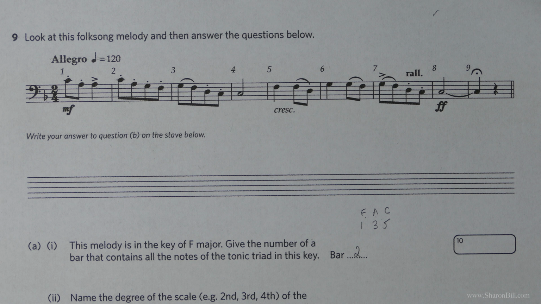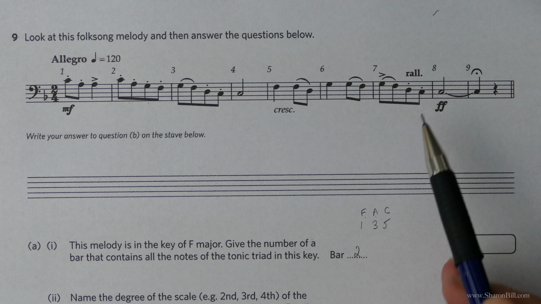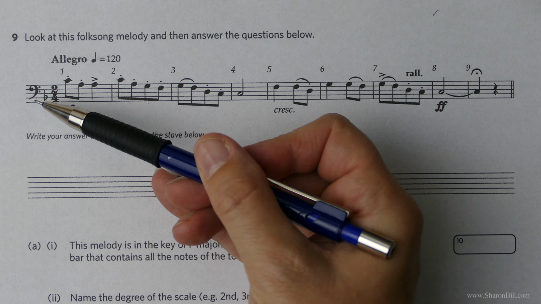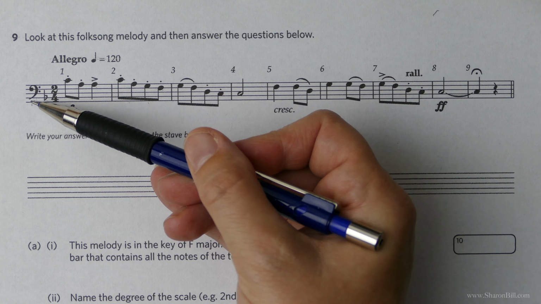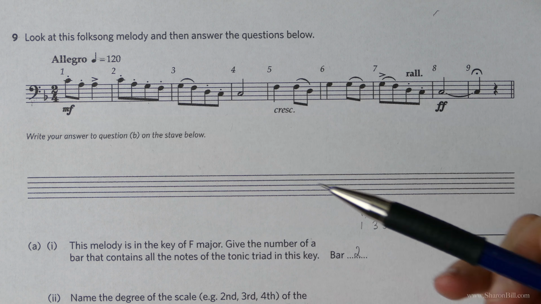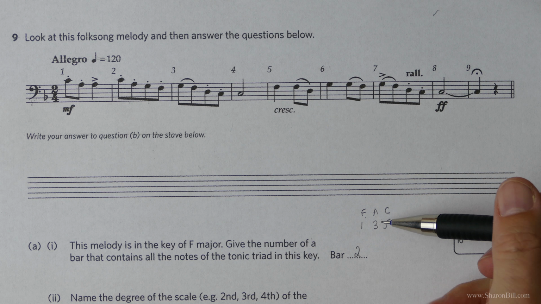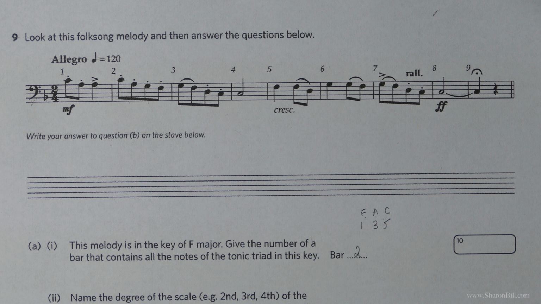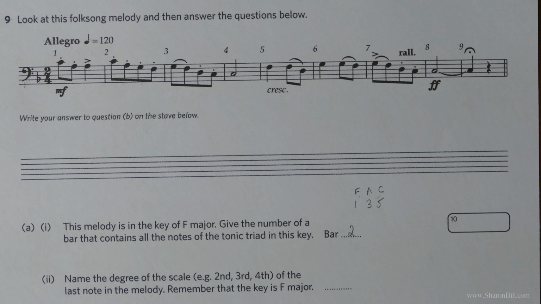No, I think that's the only one. So we got there pretty quickly, really. But if it comes later, you've just got to keep looking until you find it. Don't forget you're in bass clef, so that's another thing that could throw you. If you're not looking in the correct clef, that might also be one of the reasons why you're not finding the notes. So just double check your clef. So let's move on to the next question.